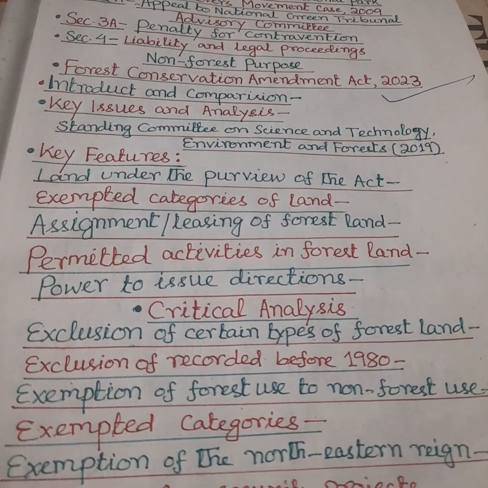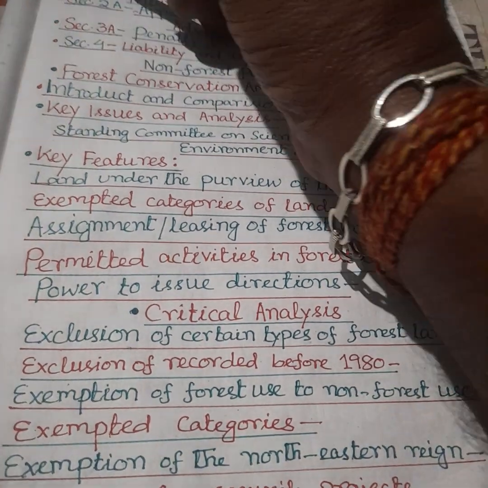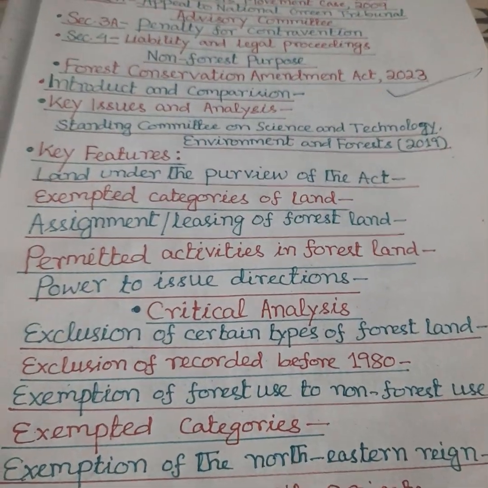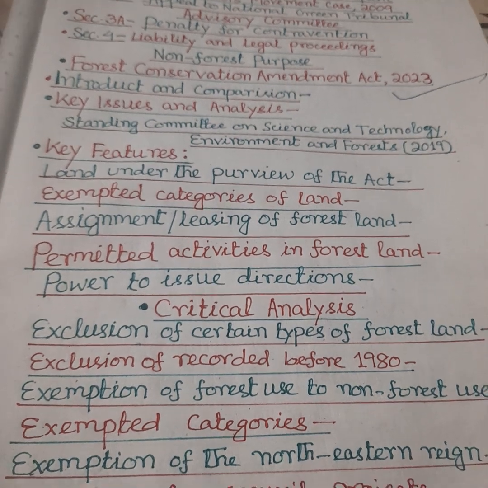So now we would go to the very definition as provided under Section 2, and that is relating to reserve forest.